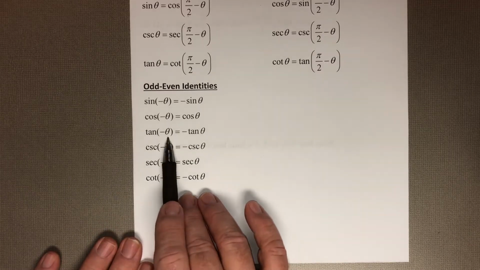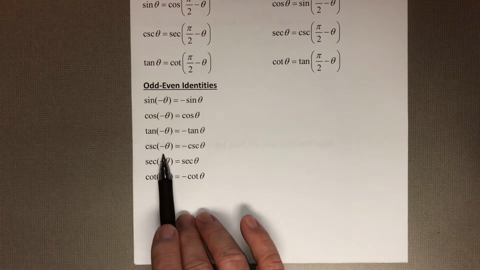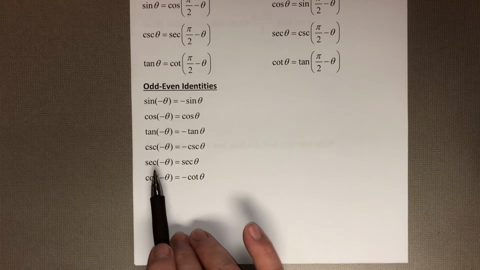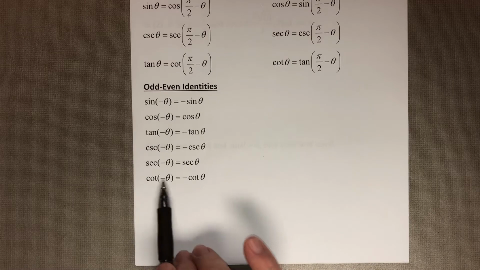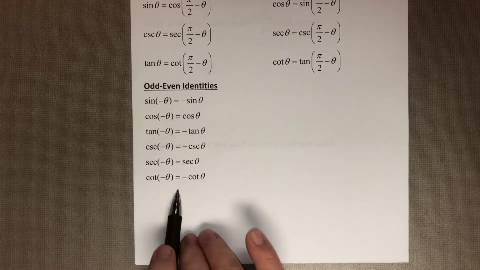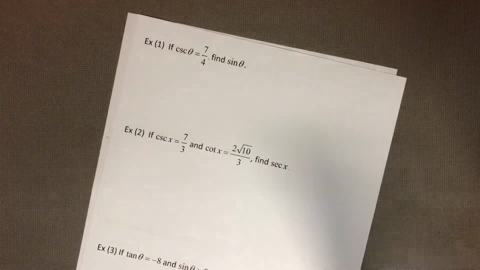The tangent of negative theta is the opposite of the tangent of theta. The cosecant of negative theta is the opposite of the cosecant of theta. The secant of negative theta is equal to the secant of theta. And the cotangent of negative theta is equal to the negative, or the opposite, of the cotangent of theta. Just please remember those. We're going to use them throughout the rest of the year.